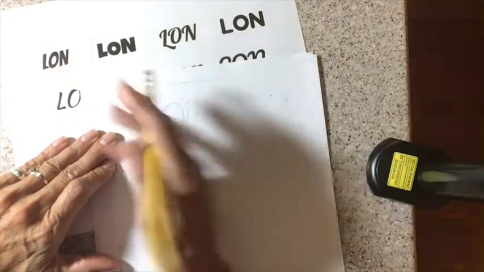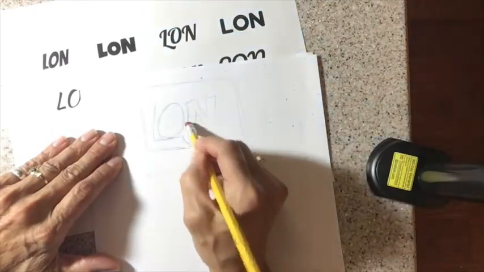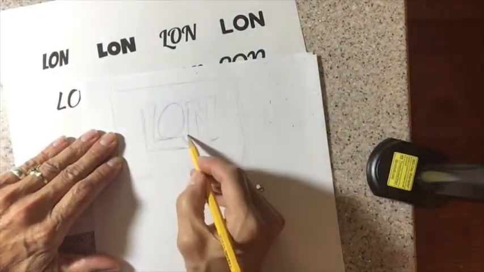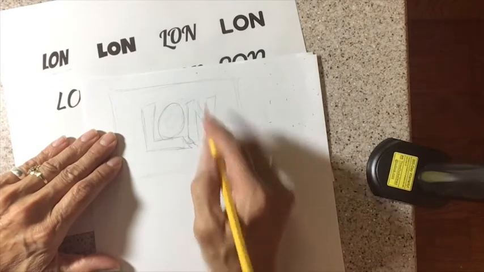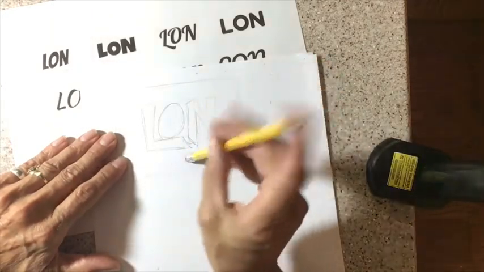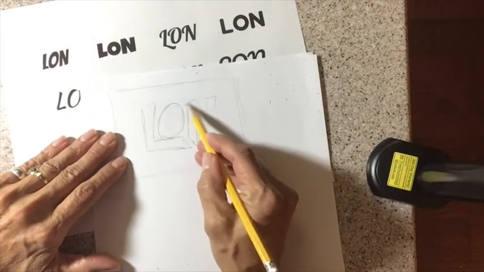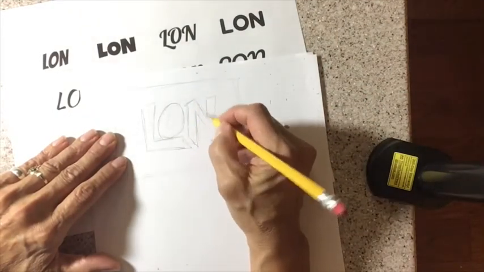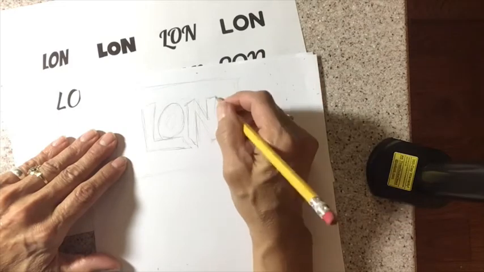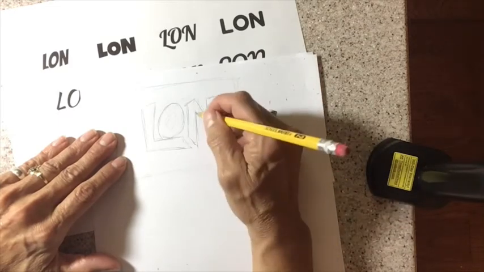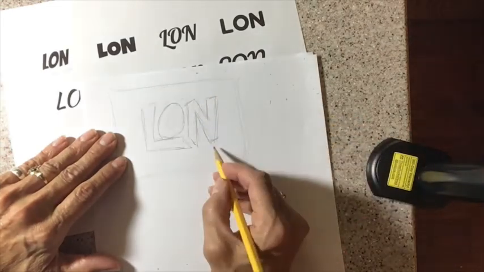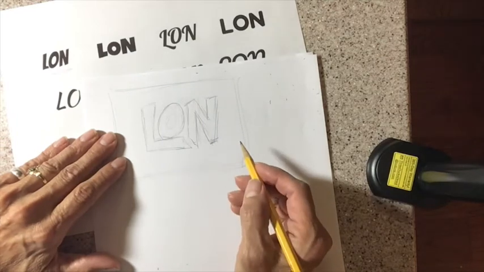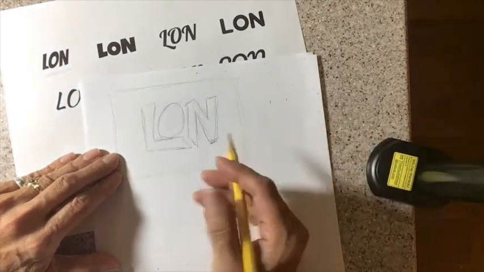So you'll make these changes in Illustrator, but for now I'm just trying to work my letters around each other. Maybe my N angles down like that, so they kind of relate there. Come down here, bring this up here.